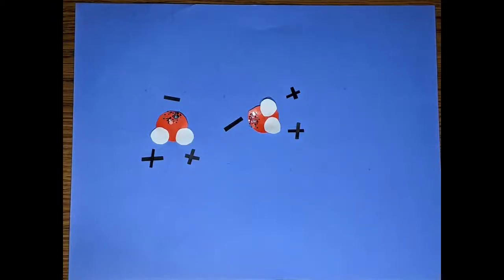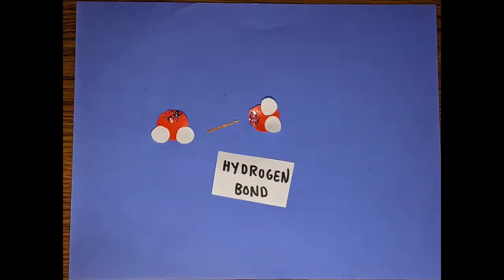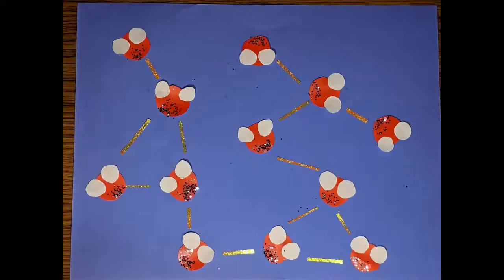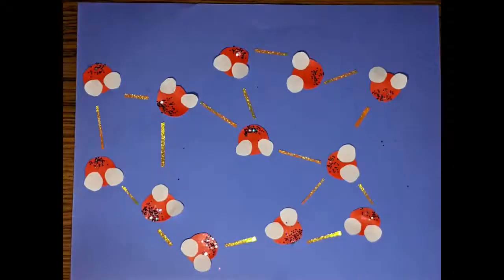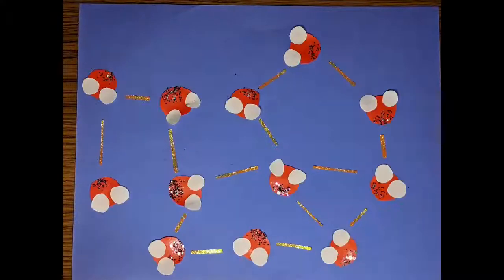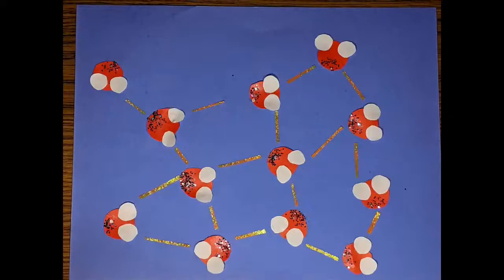So we call this attraction a hydrogen bond, and I'll show the hydrogen bonds in yellow. So the hydrogen bond is not as strong as a covalent bond, but it's pretty strong. It's strong enough to hold the water molecules together in a liquid.